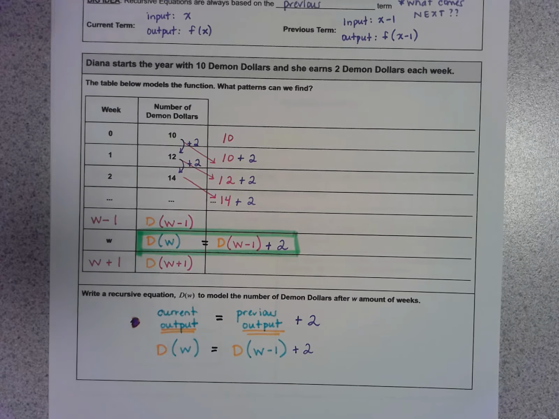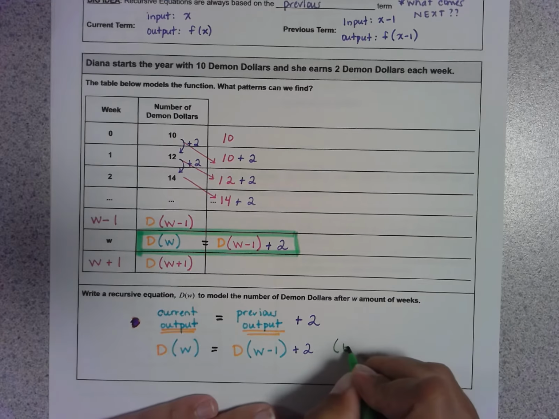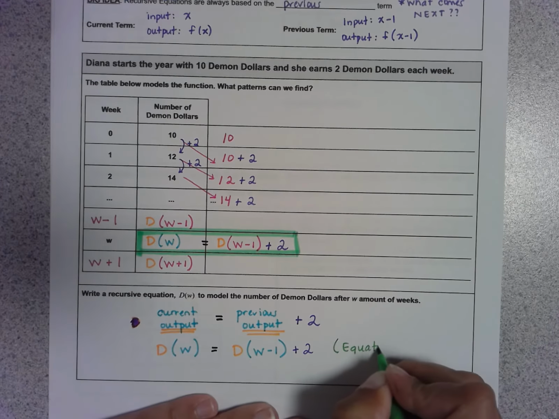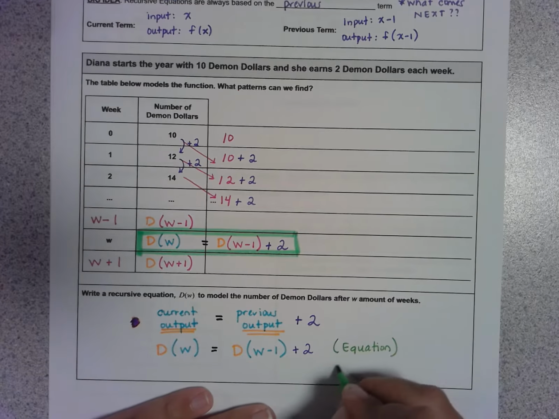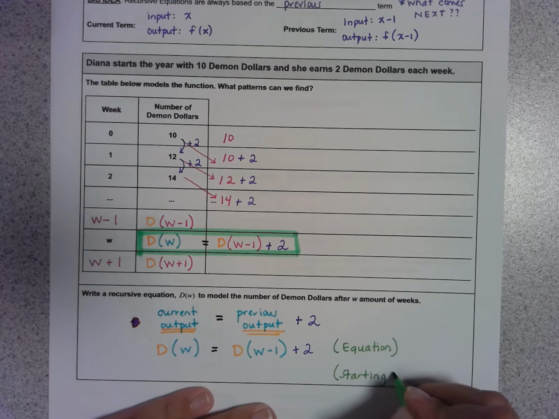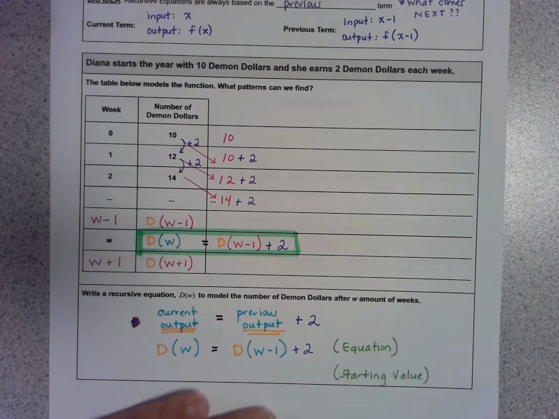Now here's the thing about a recursive equation. Because it's all based on the previous number, you have to start somewhere. So in addition to specifying the equation, we also need to specify what number to start with. We call that the starting value.